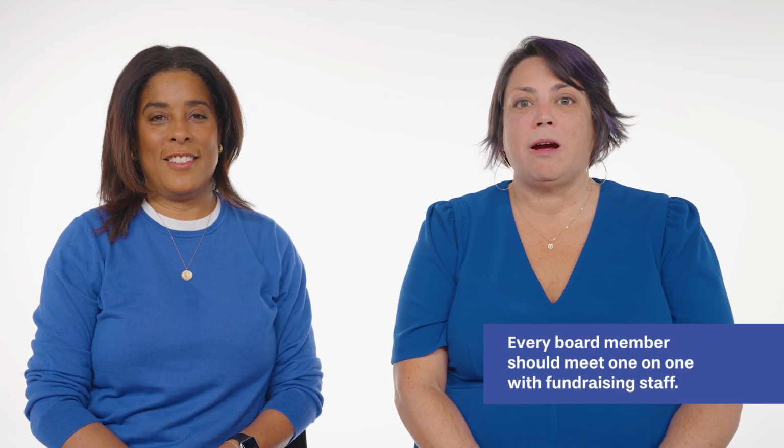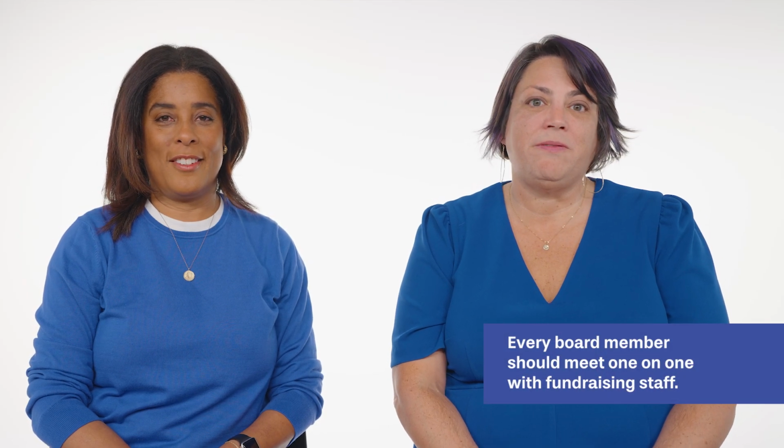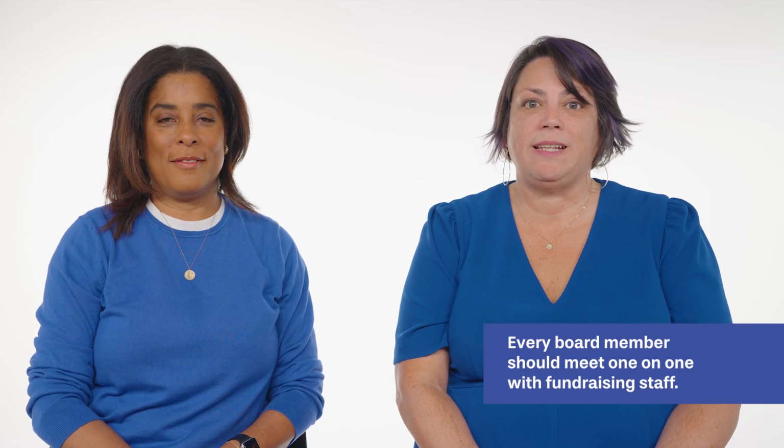So one of my favorite tips is to have every new board member meet one-on-one with your director of development or whichever staff member is leading your fundraising efforts. This gives the new board member a chance to privately express concerns or fears or maybe areas where they're lacking a little bit of confidence when it comes to fundraising. And then the development staff can encourage them, can demystify it, can make it simple and not scary, and help the new board member know exactly what assets they have and strengths that they have that can contribute positively to the fundraising efforts. That's a really great tip, Jenny.